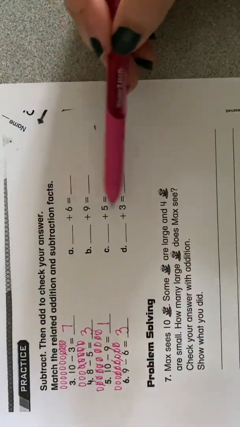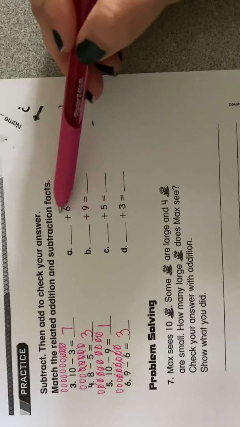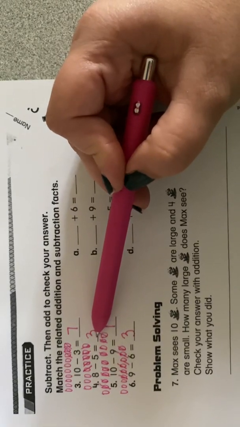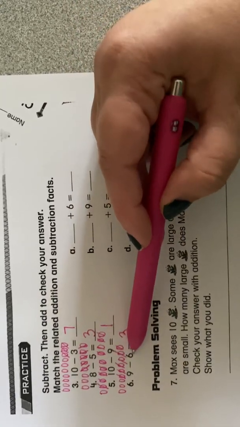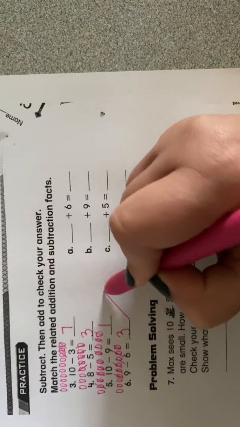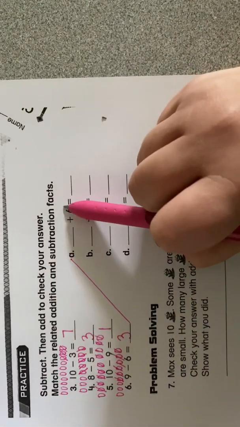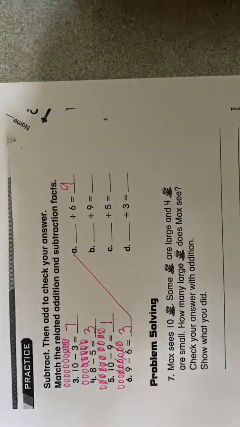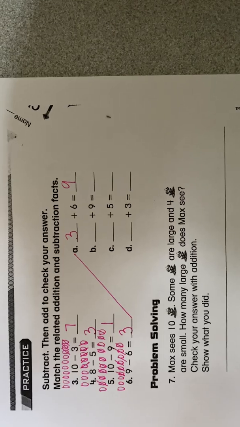All right, so now I need to match them to the related addition facts. So A tells me that I have 6 in the equation. Well, number 3 doesn't have 6. Number 4 doesn't have 6. Number 5 doesn't have 6. But number 6 tells me 9 minus 6 equals 3. So I know that those are going to match. Now I just have to flip this subtraction sentence into an addition sentence. So I know that my whole goes in the back, and then my 2 parts, 6 and 3.